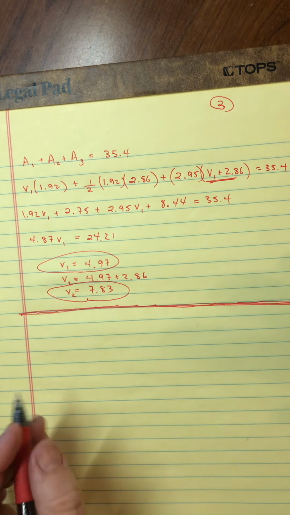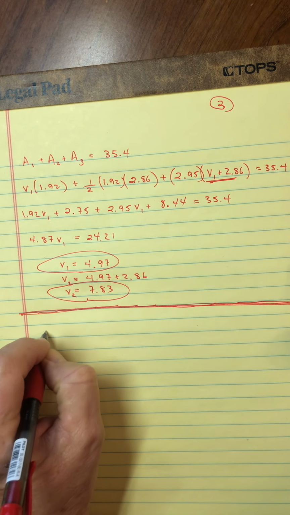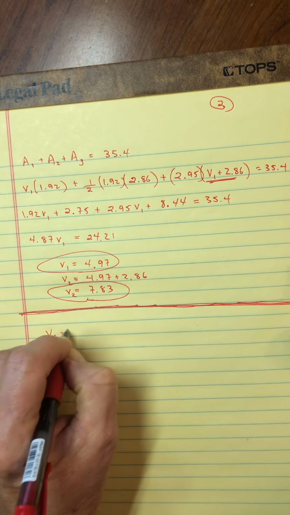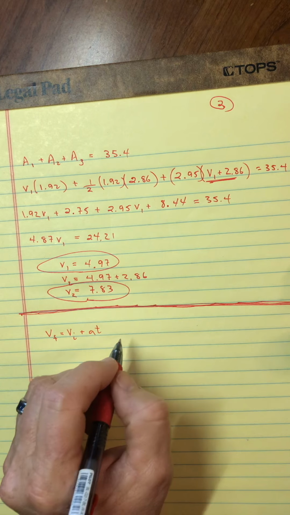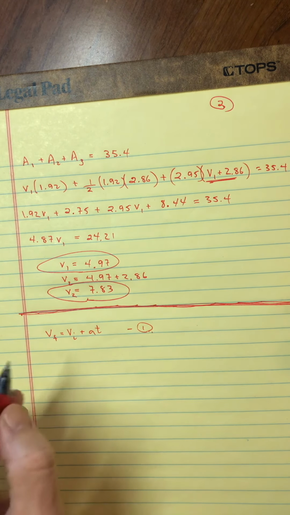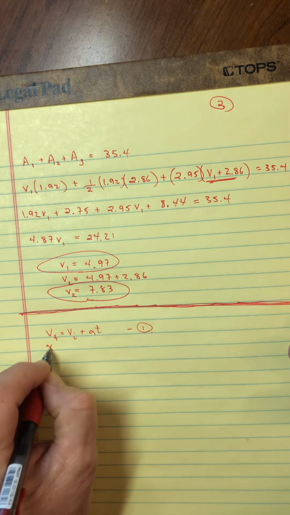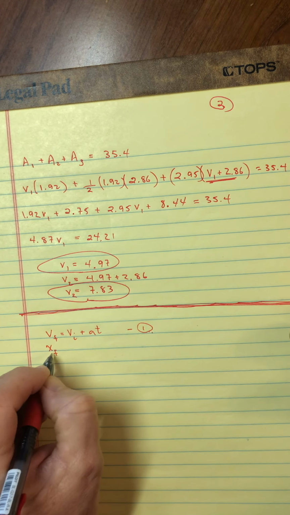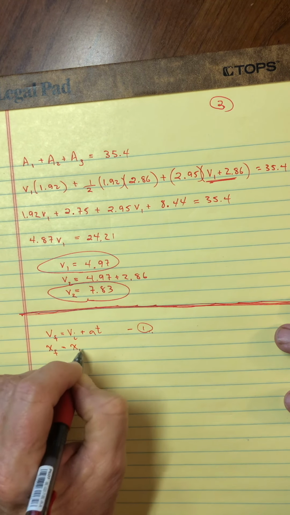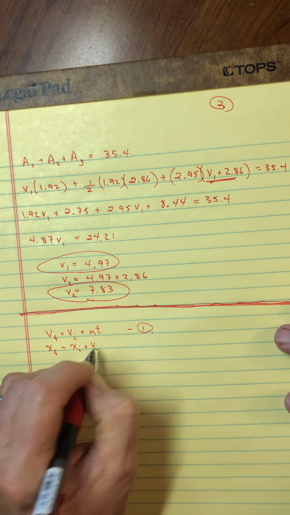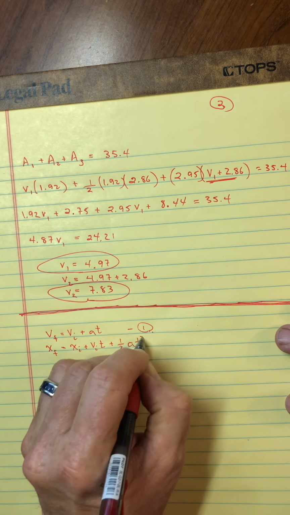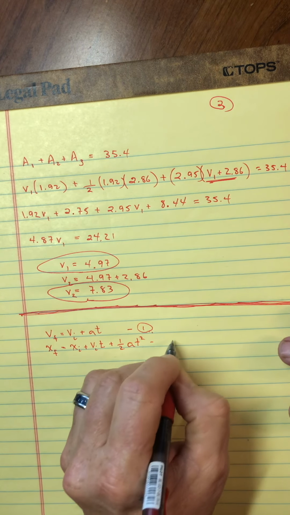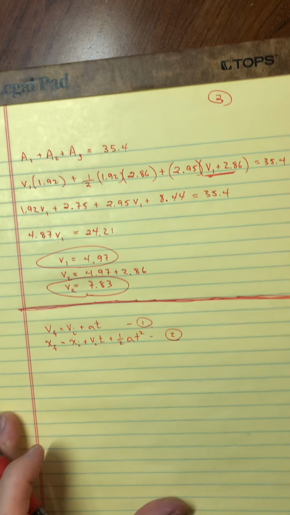So the thing to remember is we have this one equation that says final speed is equal to initial speed plus acceleration times time. That's what we call equation 1. And we have the second equation that says the final position is equal to initial position plus initial velocity times time plus 1/2 acceleration times time squared. And that would be equation 2.